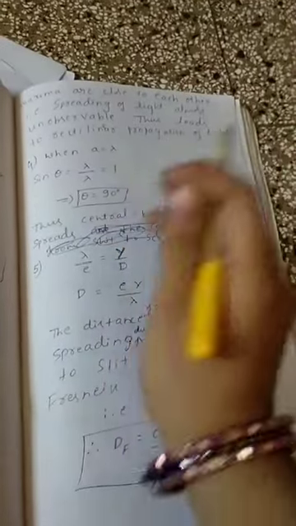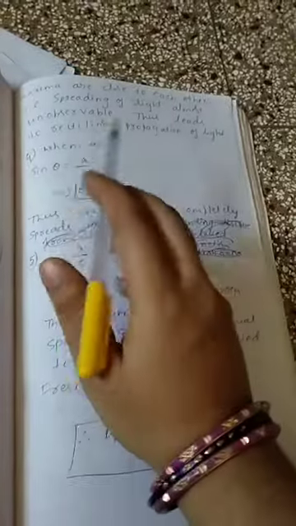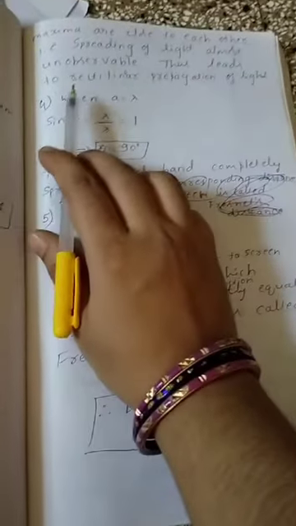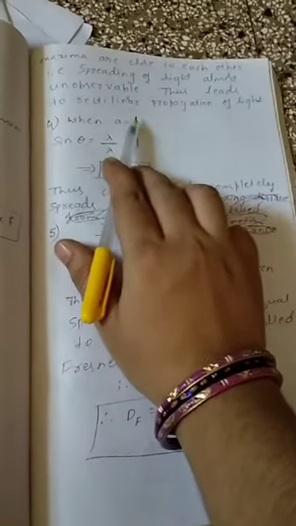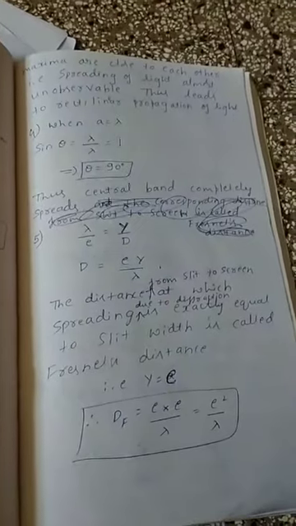so that there will be an overlapping. The central maxima comes very near to the secondary maxima, so they will overlap, and you cannot observe the diffraction pattern, and it looks like a rectilinear propagation. That is why, to observe diffraction, the slit must be very narrow.